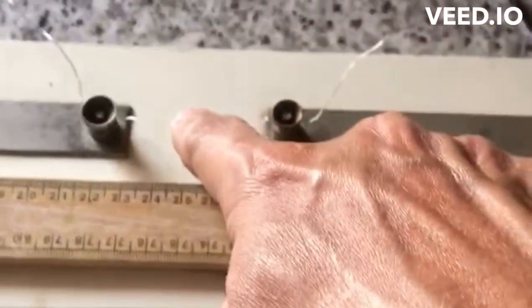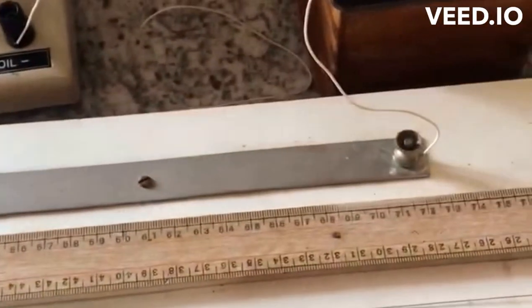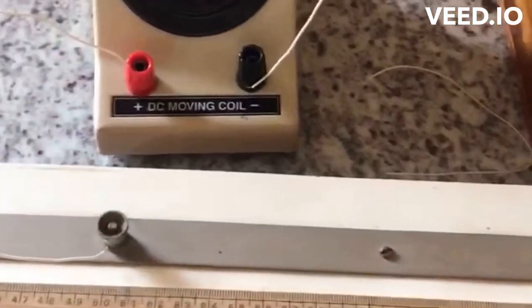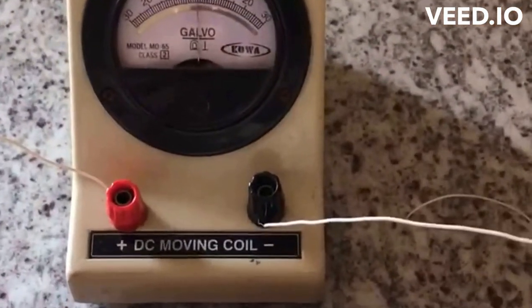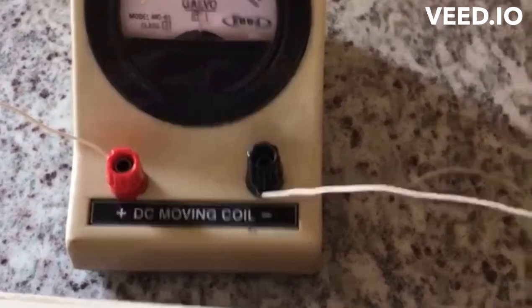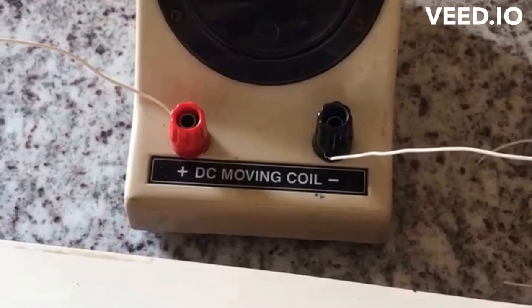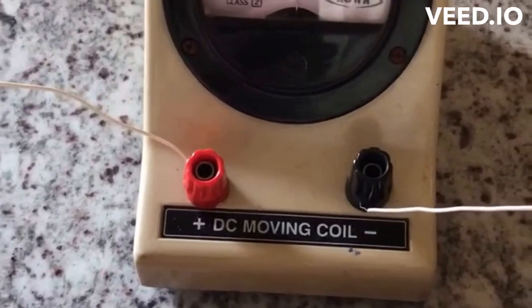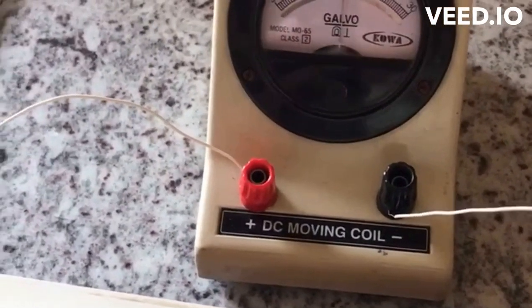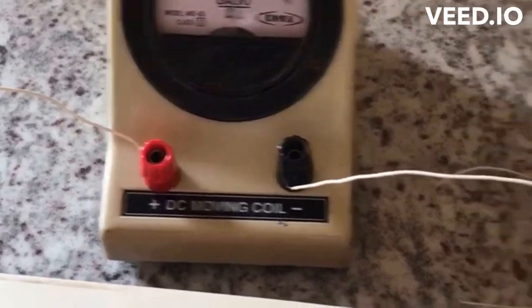You've got the 1st arm and the 2nd arm, and wherever you keep the jockey and get the null point, you get the third and the fourth arm. Now, how do you first start? Always ensure that the galvanometer shows deflections on either side. That's when the connection is complete, and that is the indication that the current is flowing well through both the arms of the galvanometer.